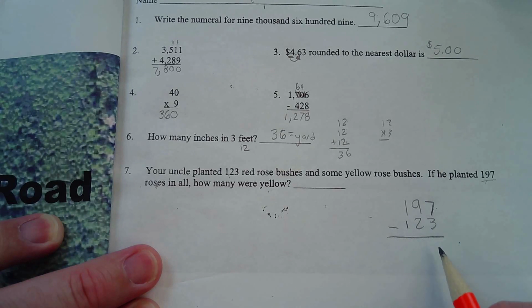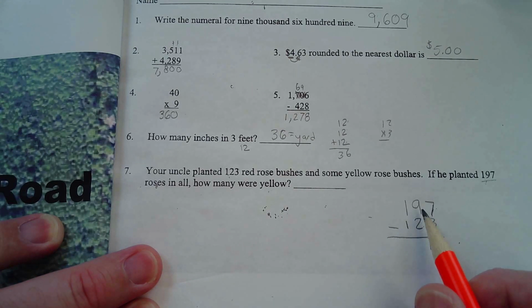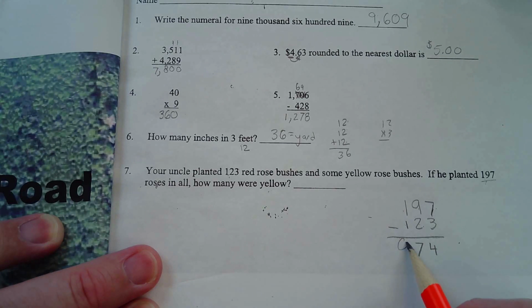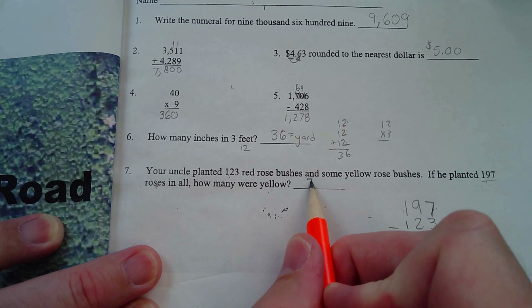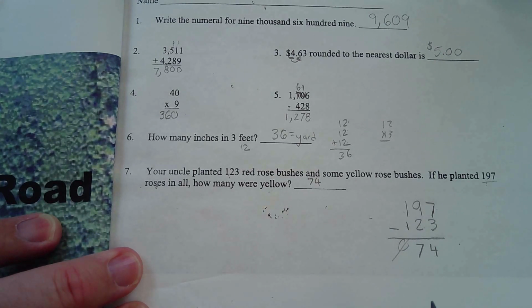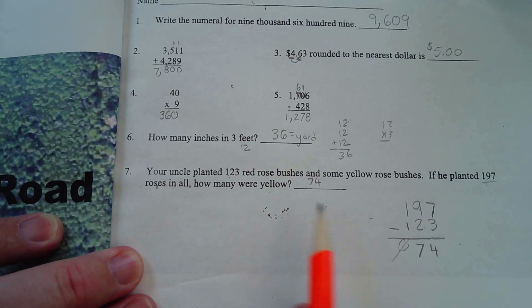7 take away 3 gets me 4. 9 take away 2 gets me 7. And 1 take away 1 is nothing. So 74. If you're going to set this up as like a fancy middle school algebra problem, then it would look like this.